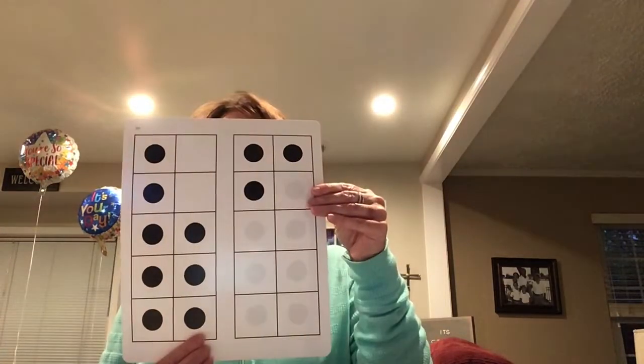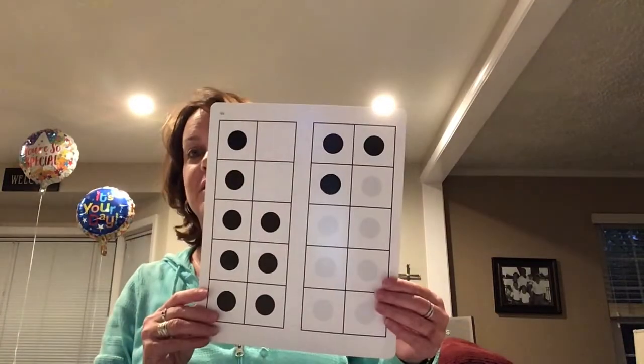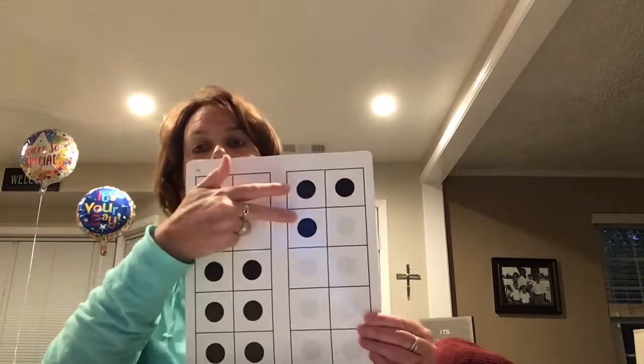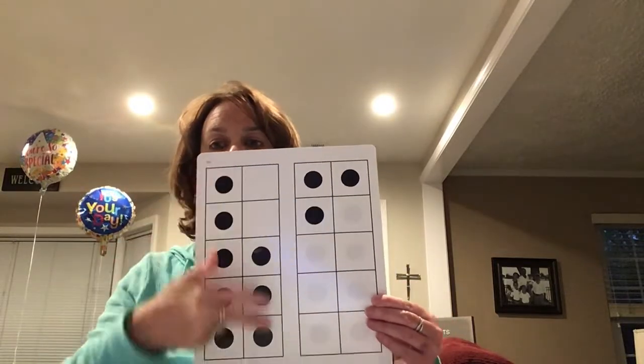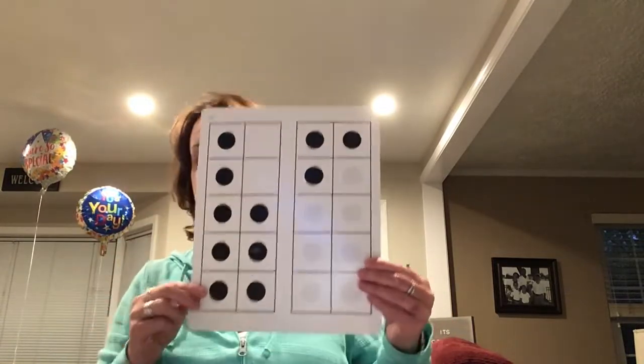Fill a frame. That one's really quick. So hopefully you said 11, right? You probably pulled those two over, knew that you filled the frame to 10 and had one extra. Good job. All right, here's your next one.